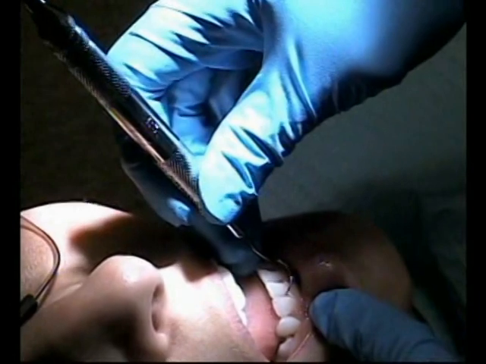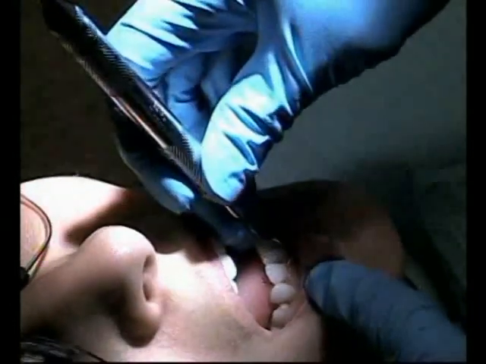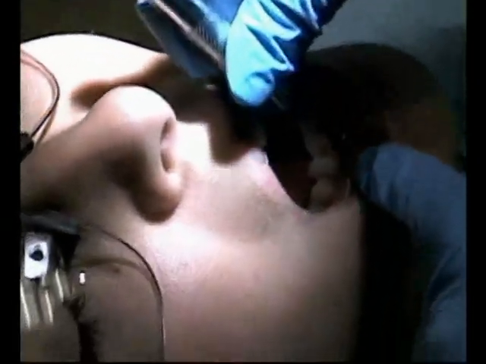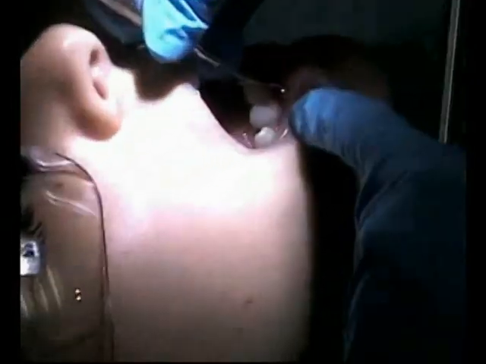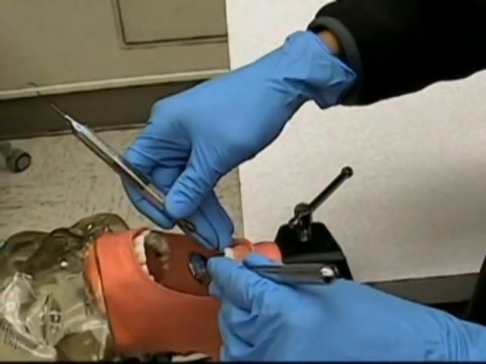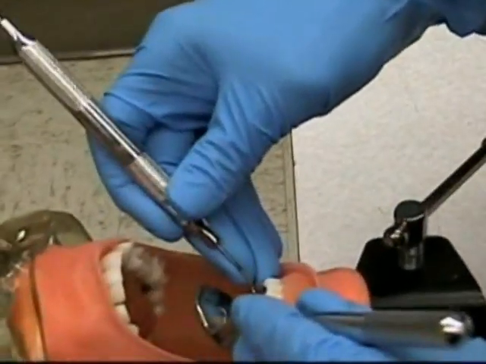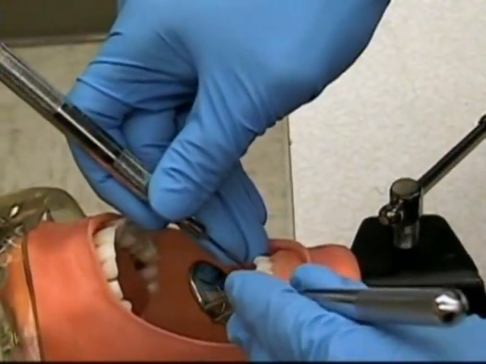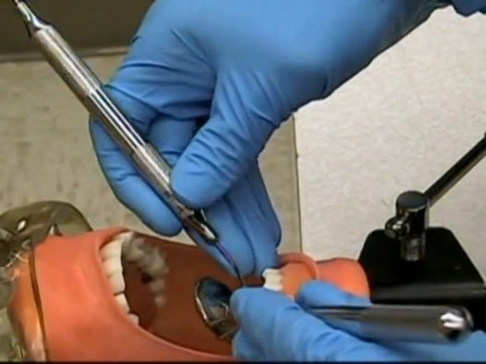All surfaces towards you are worked on from the front of the patient. Surfaces away from you from the back of the patient. Turn away from me, please. Lead with the tip, not the point. Rolling interproximally. Rock the wrist.